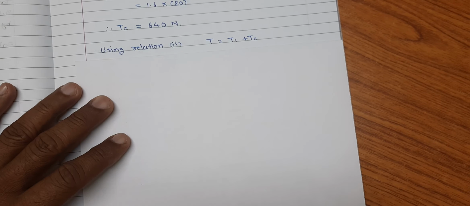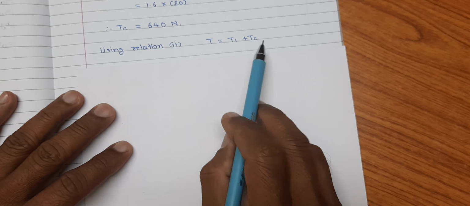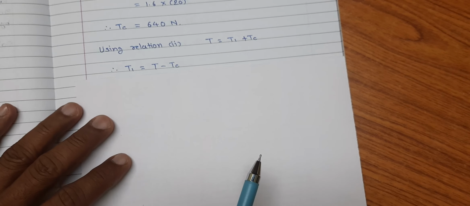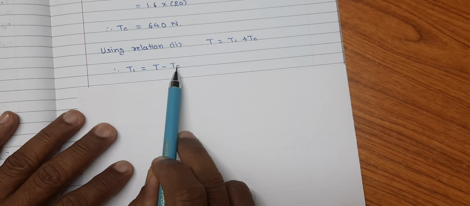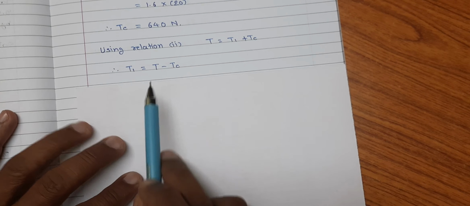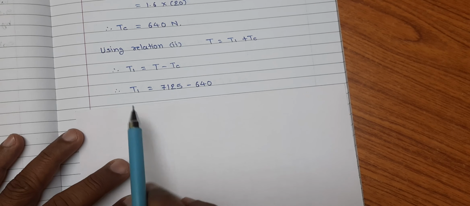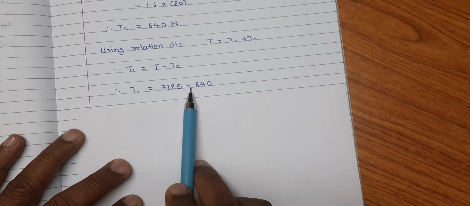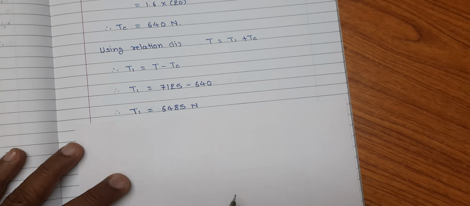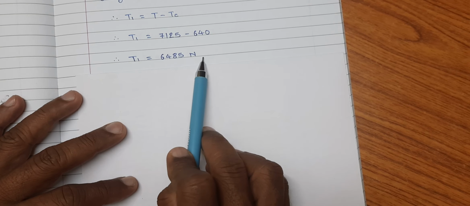Now, using the relation T is equal to T1 plus Tc, rearranging the terms, we found T1 is equal to T minus Tc, and both these values are known to us. So substituting, we found T1 is equal to 7125 minus 640, that gives tight side tension T1 is equal to 6485 Newton.